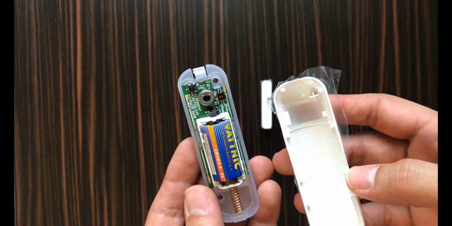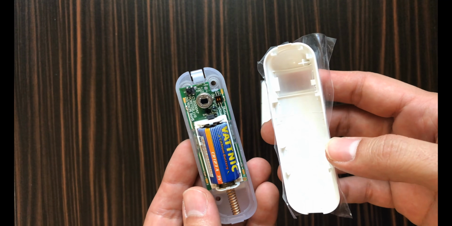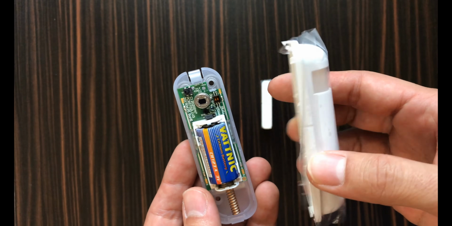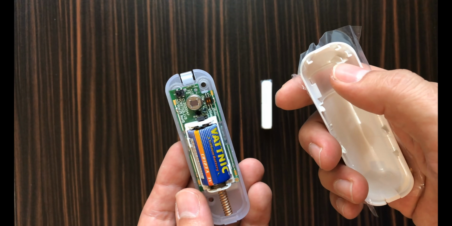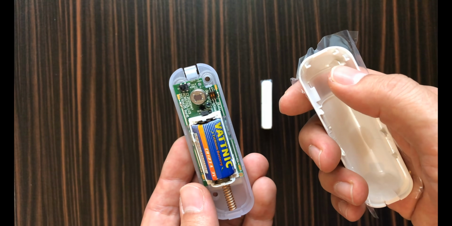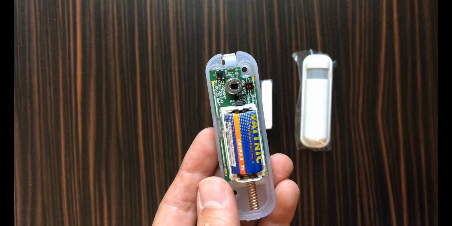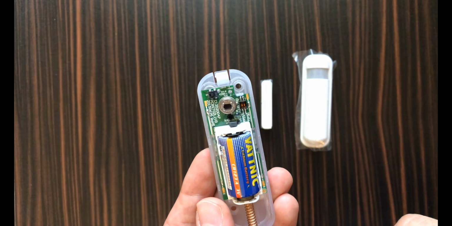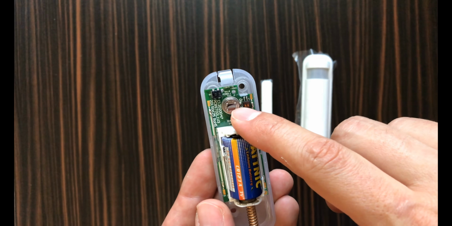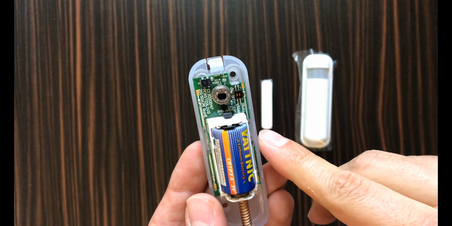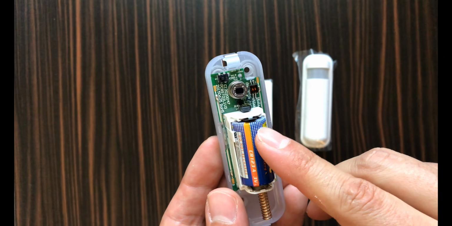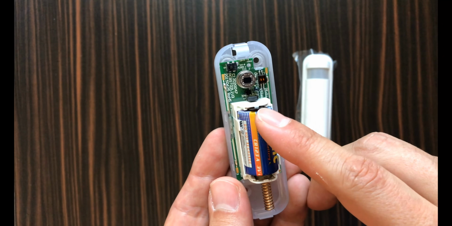By installing the front cover, the inside tamper key is pressed. This is the PIR sensor. Easily you can remove the battery.